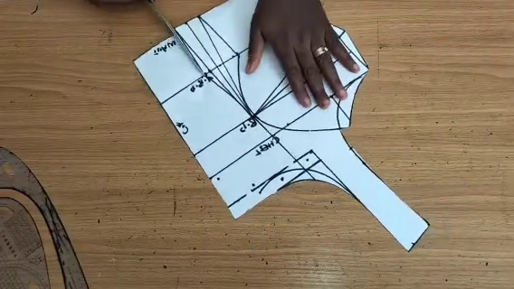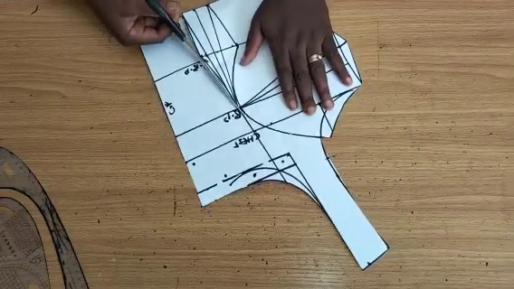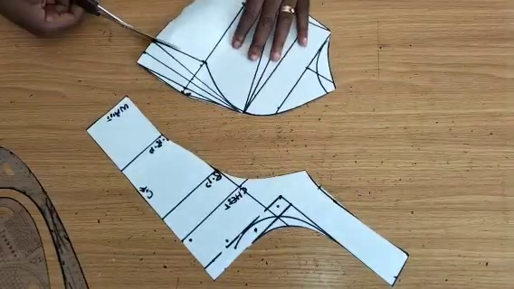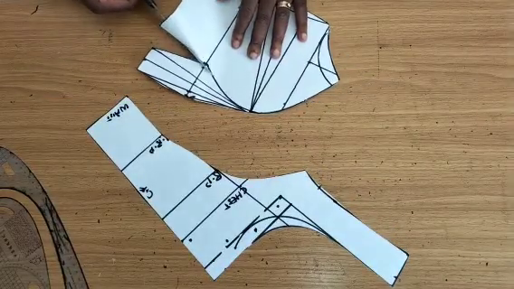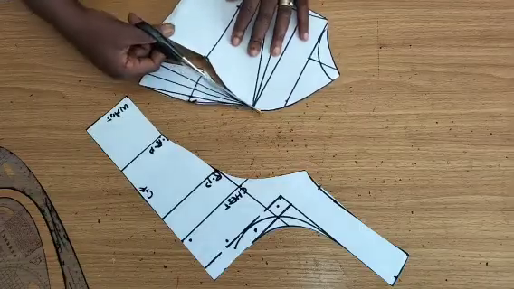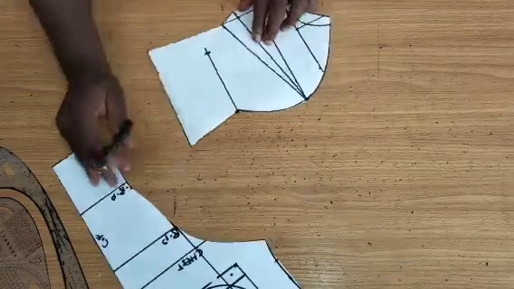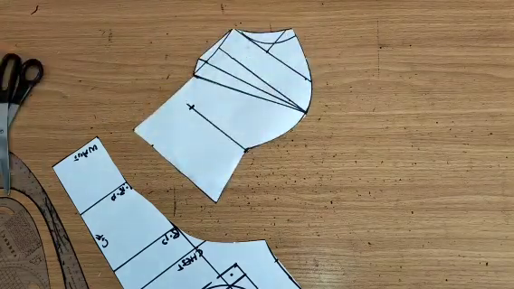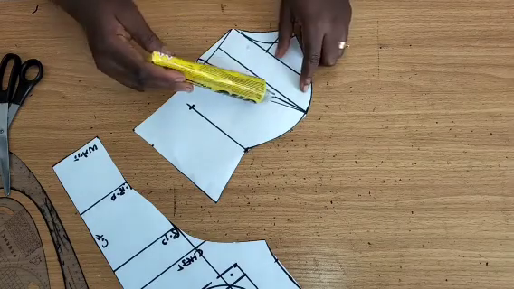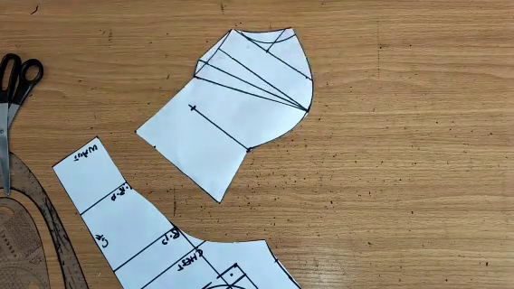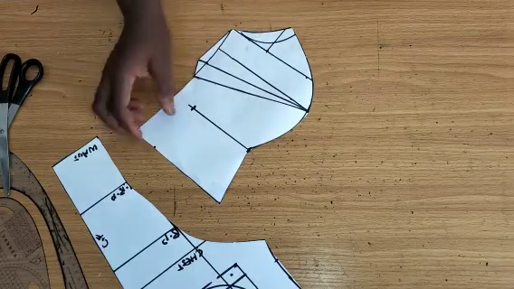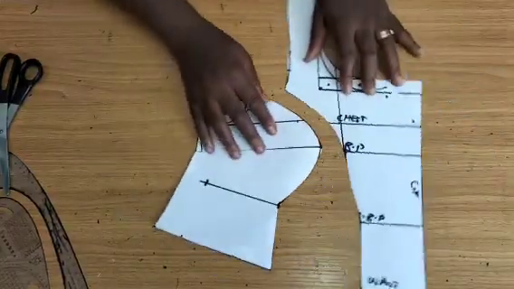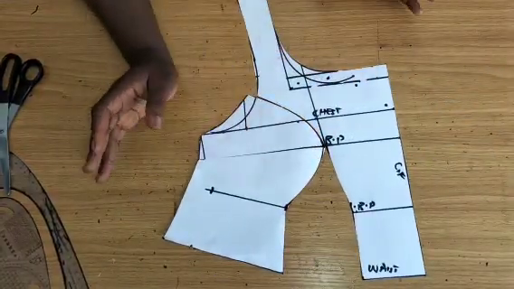And then I'll go ahead this way and cut my princess dart. So I'll cut off my pattern right now. Okay, so I take off this and I'm going to close up my bust dart. So I'm closing my bust dart right away. Alright, so here it is, and this is what you have for this dress.